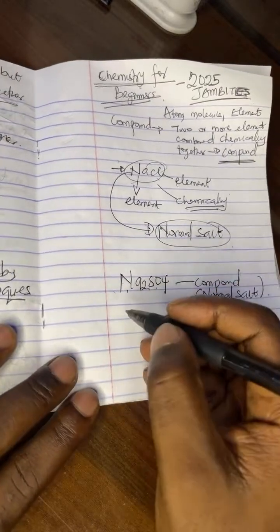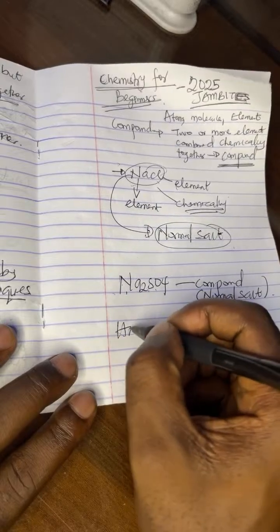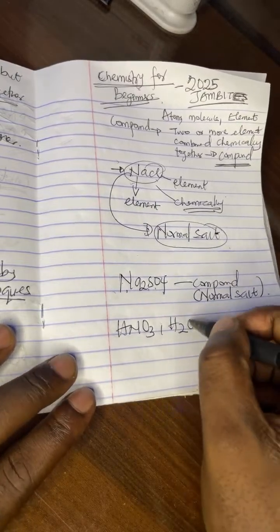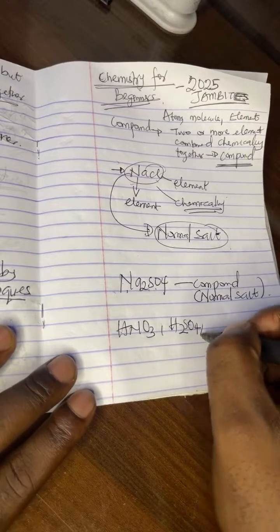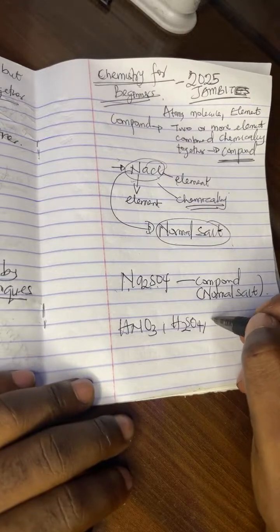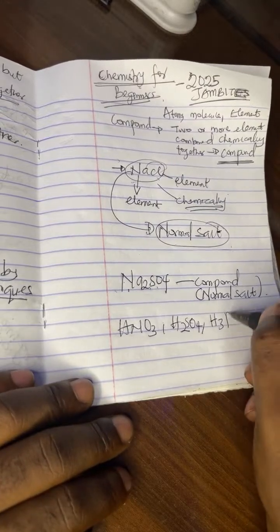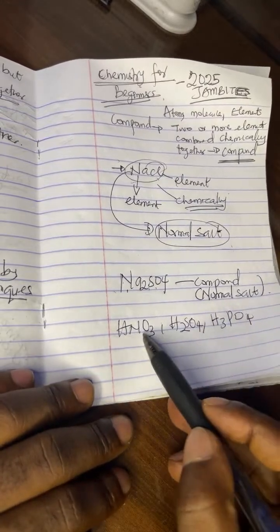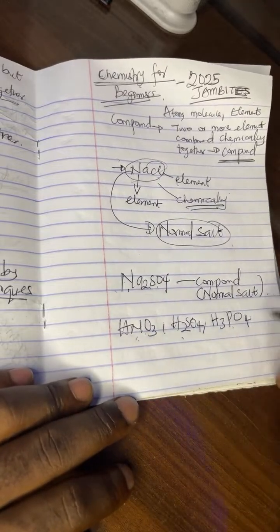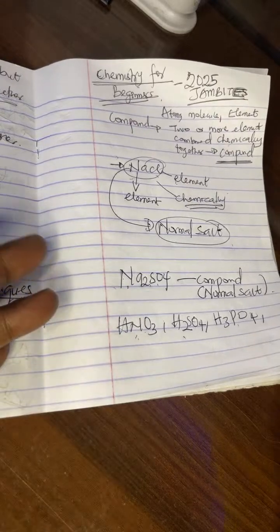So we can have a lot of examples. HNO3 is a compound. H2SO4 is a compound, right? H3PO4 is a compound, but these are also acids. This is a strong acid, this is another strong acid, this is another strong acid. They are all compounds.